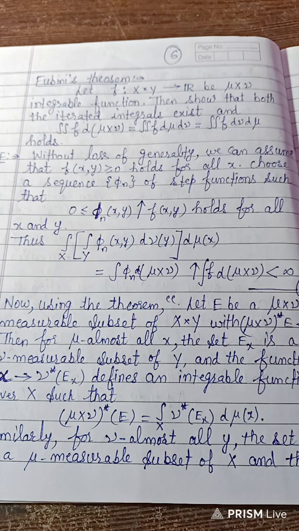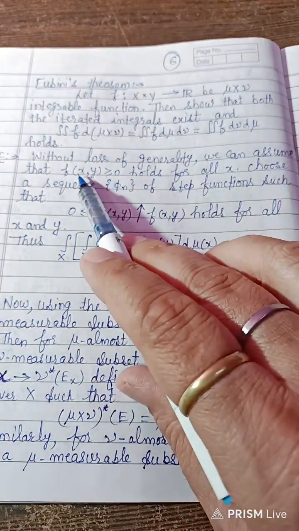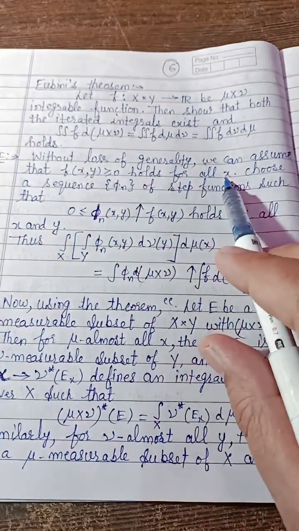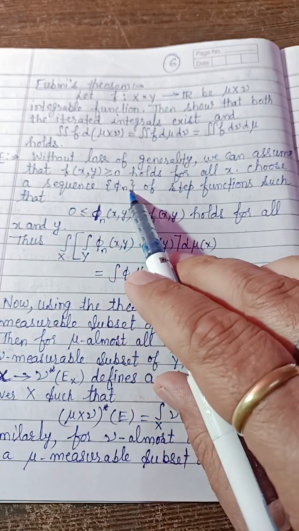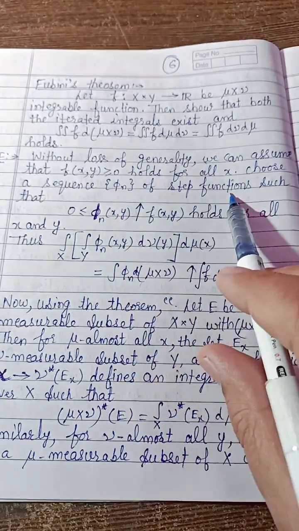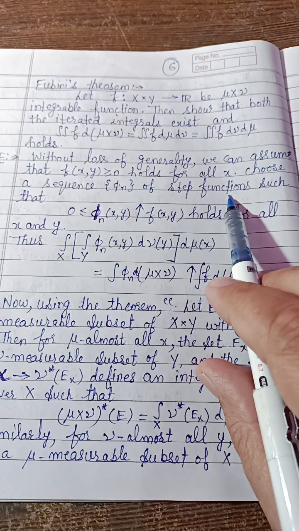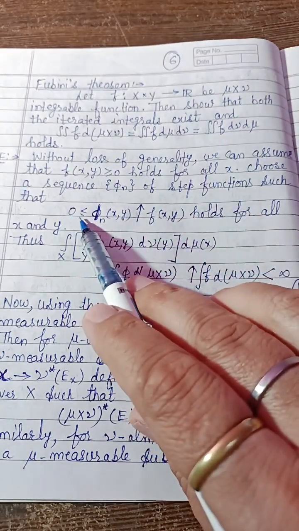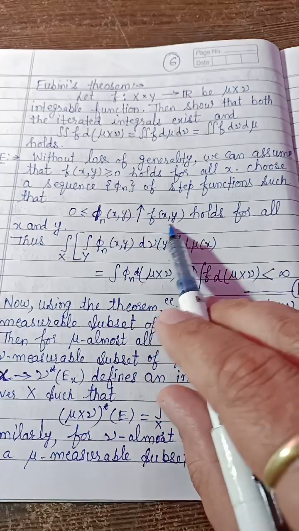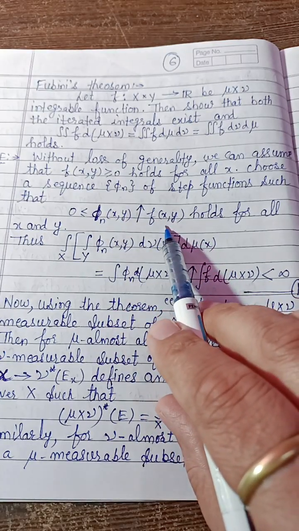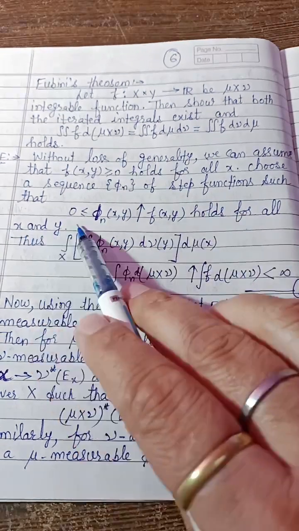In the proof, dear students, I have taken that without loss of generality, we can assume that this f is non-negative for all x, and we choose a sequence phi n of step functions such that 0 is less than or equal to phi n(x,y), and it converges to f(x,y) for all x and y.